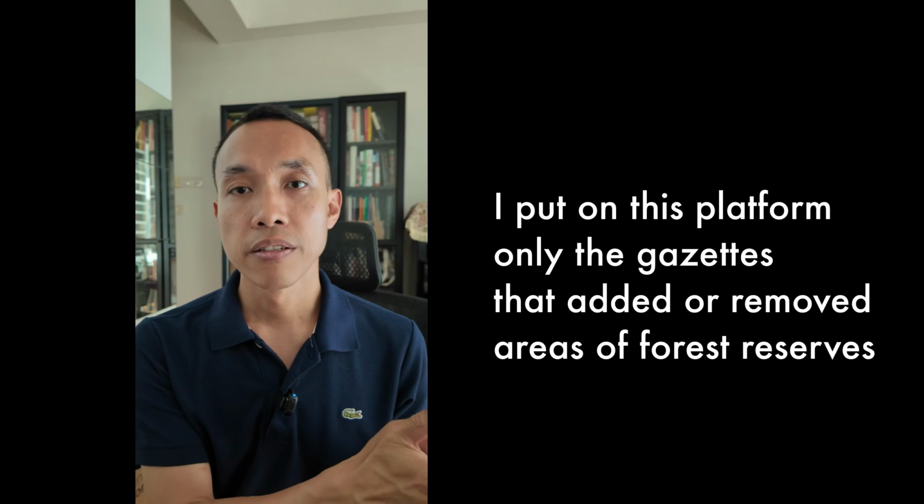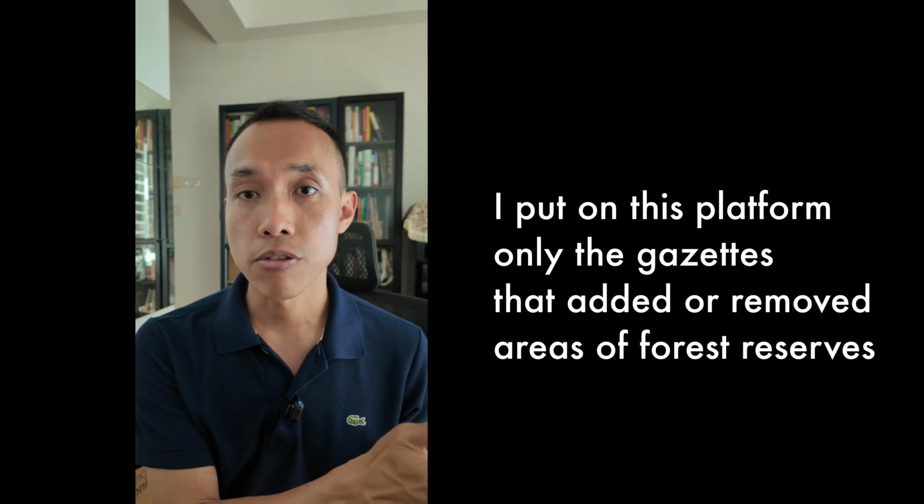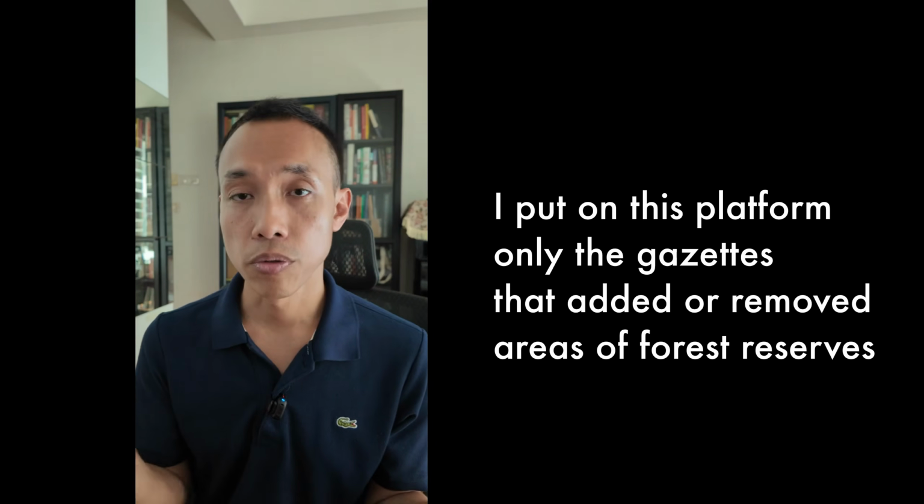So what I have done is to find and compile and read all the gazettes related to changes in forest reserves from 2002 to date, up to today.